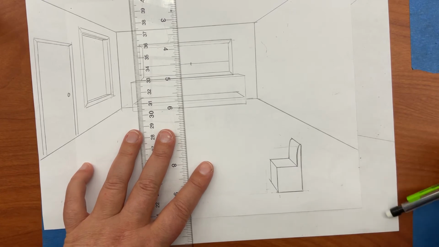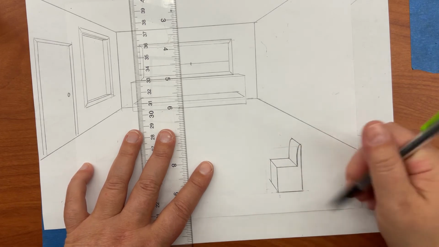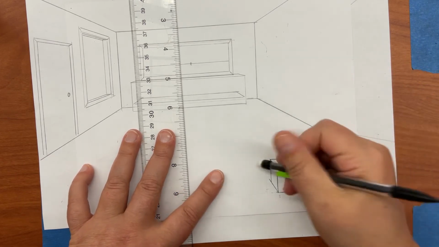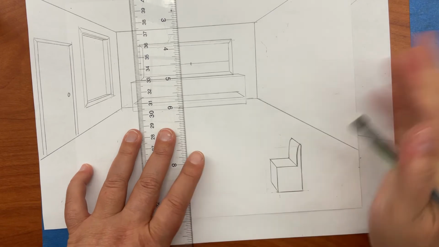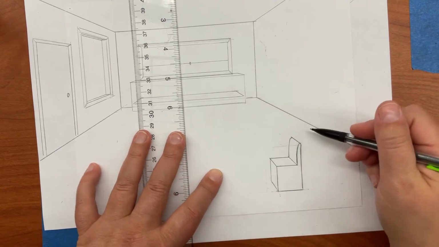Can also be used for tables. So if you wanted to make a little table in your room, this next step will work the same. Okay? But all you do is you start off with a cube instead of putting the back on it. But you can make a table. So what we have with this chair is a solid block with a little back.